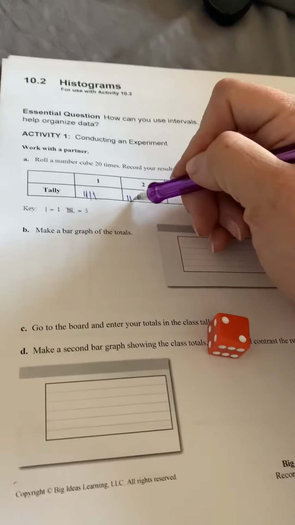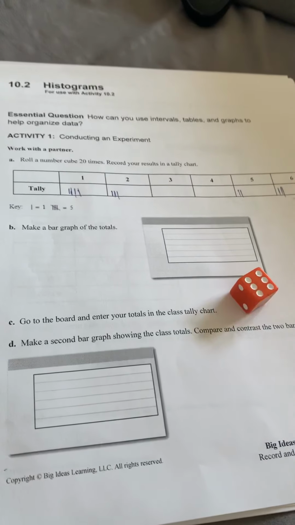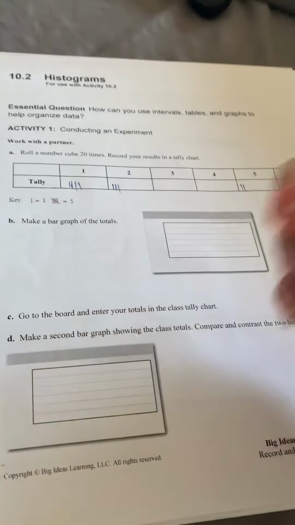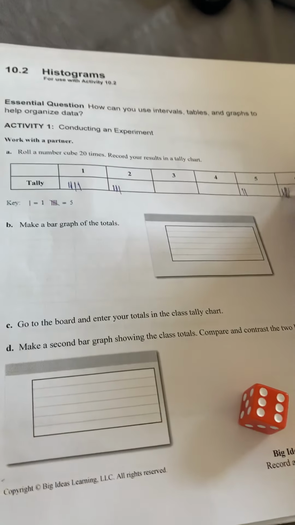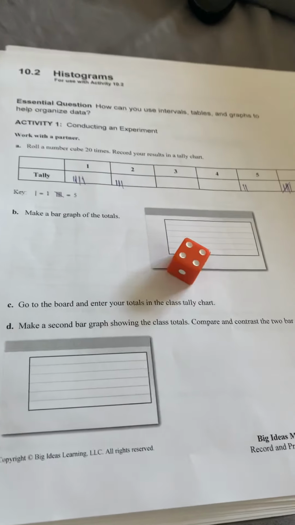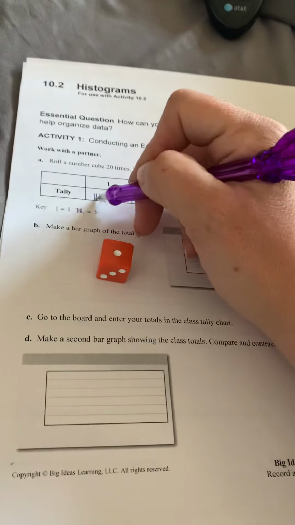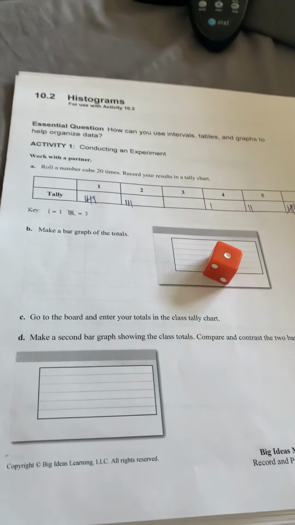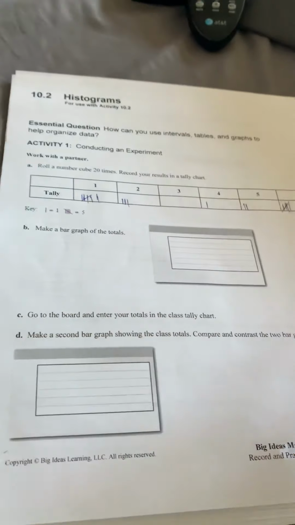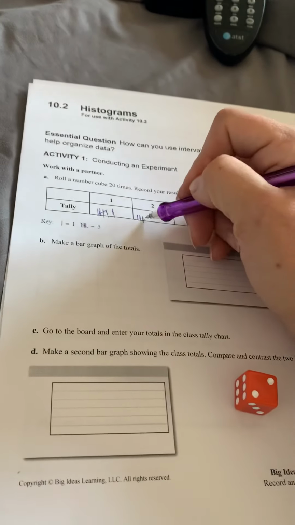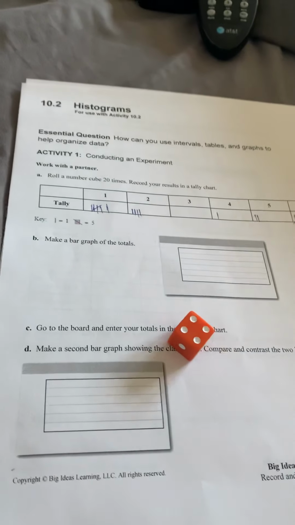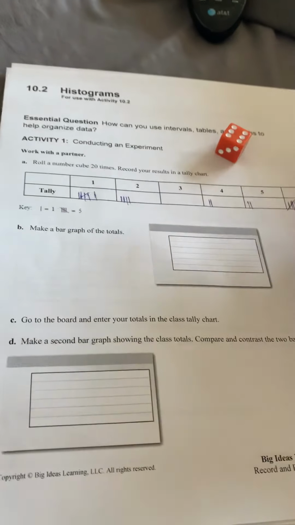12th roll, a 2. 13th is a 6. 14th is a 6. 15th is a 4. 16th is a 1. 17th is another 1. 18th is a 2. 19th is a 4. And finally, my 20th roll is a 6.